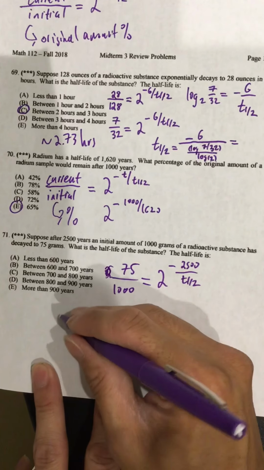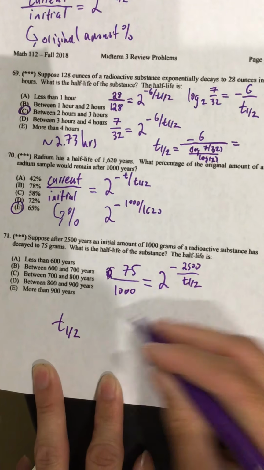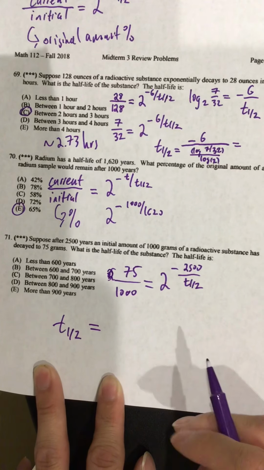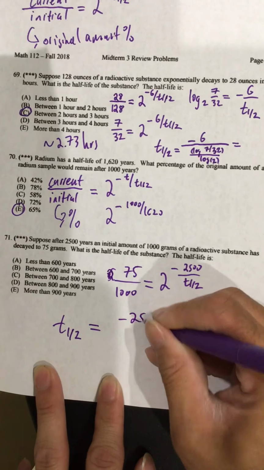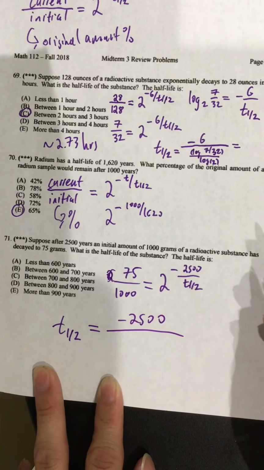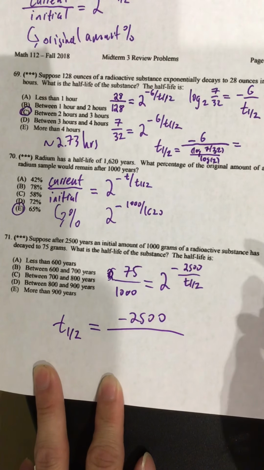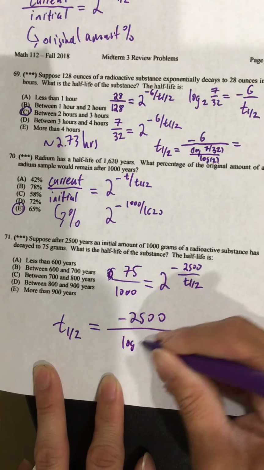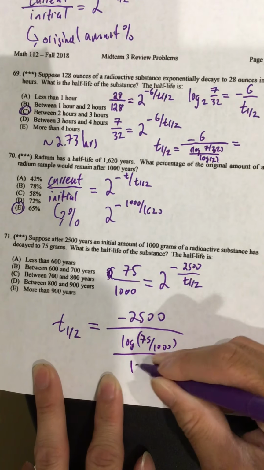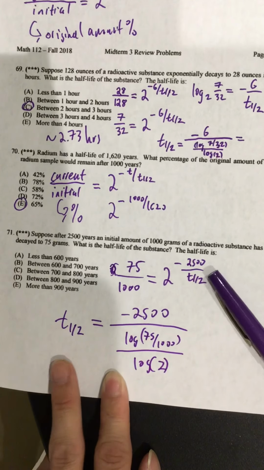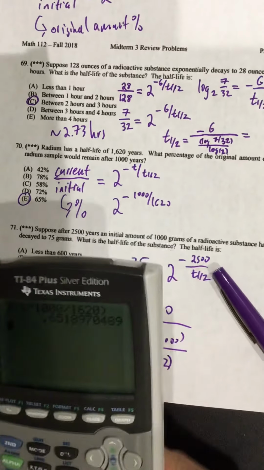So t sub 1/2. I'm skipping some intermediate steps here. So negative 2500 divided by, and I'm going to use the change of base again, log of 75 divided by 1000 over log of 2, and let's plug that in.